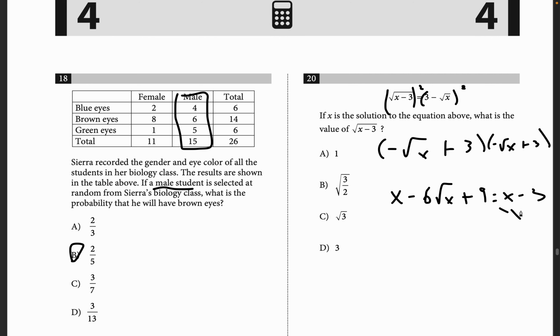Minus x, so this cancels. And we subtract 9. Negative 6 radical x equals negative 12. We can divide by negative 6. The square root of x equals 2.